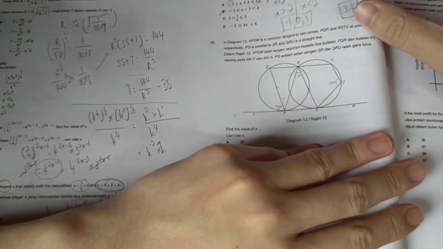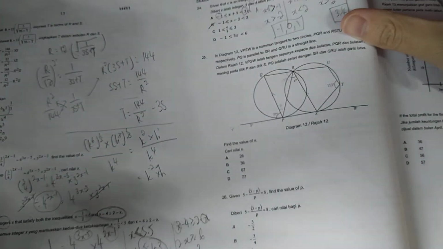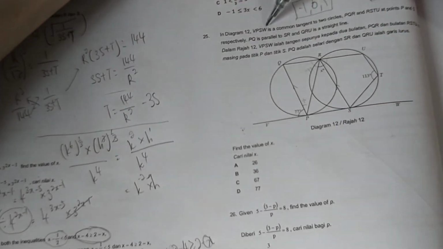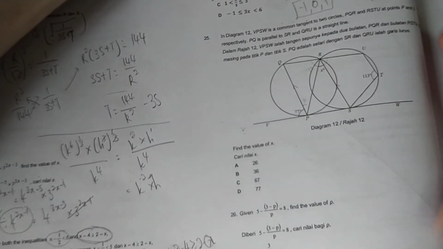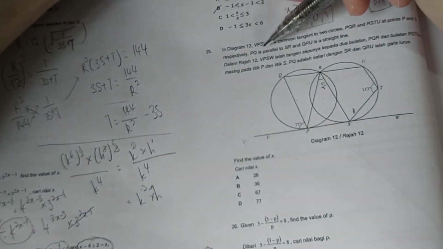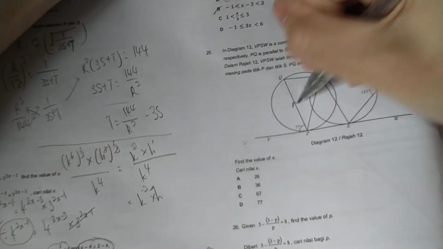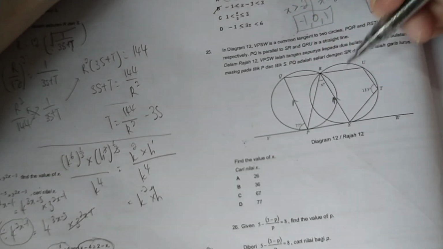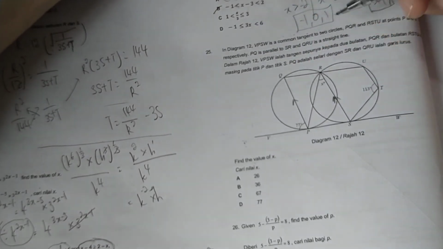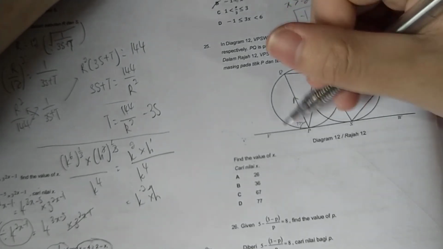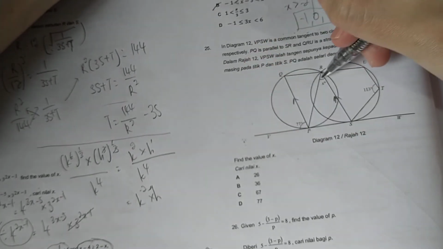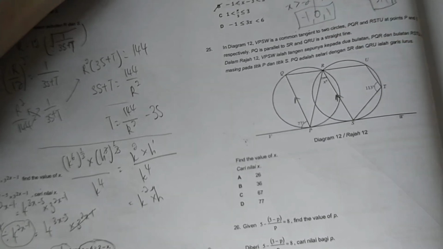That's all. Okay, next question, number 25. In diagram 12, VPSW is a common tangent to two circles PQR and RSTU at points P and S respectively. PQ is parallel to SR. QRU is a straight line. Find the value of x. Okay, x is here. So how to find?